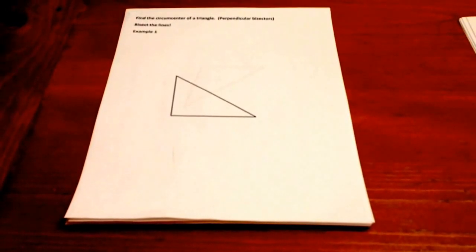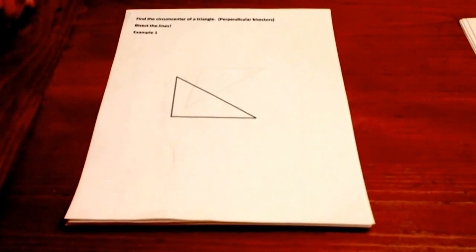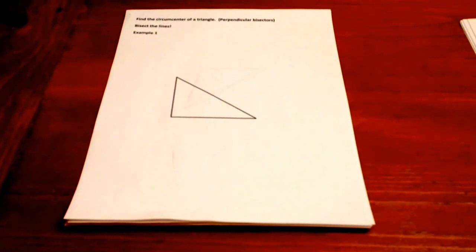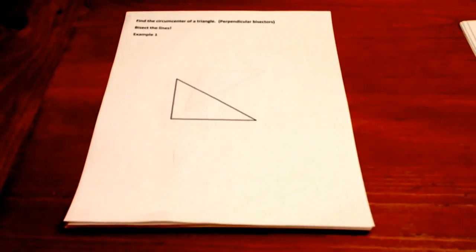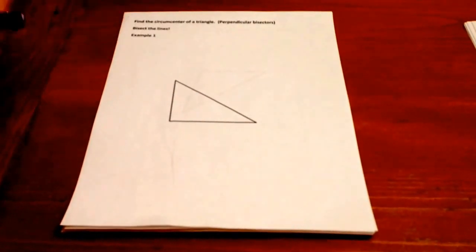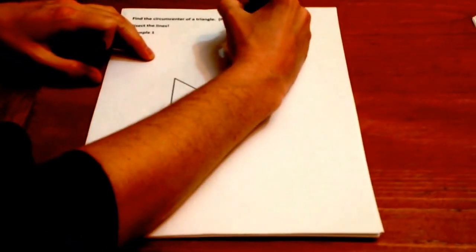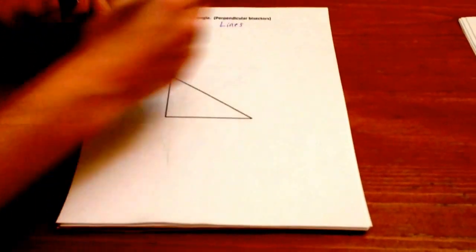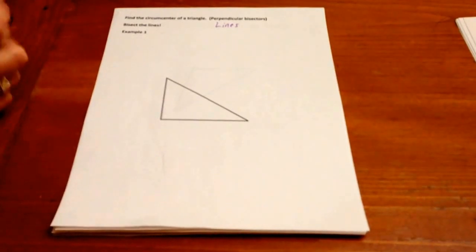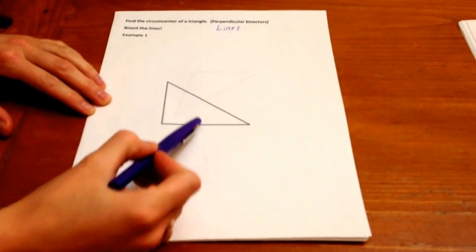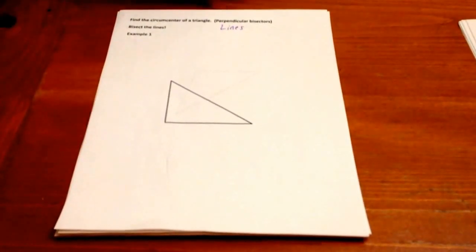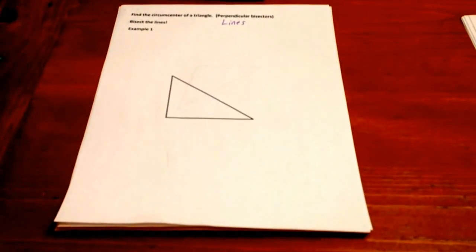Okay. All right, so we're looking to find the circumcenter of a triangle. So we're talking about perpendicular bisectors, and remember that perpendicular bisectors means that we're talking about lines. We are bisecting lines. So we're going to bisect it here, we're going to bisect it here, we're going to bisect it here. First thing you do, pick a side, any side.